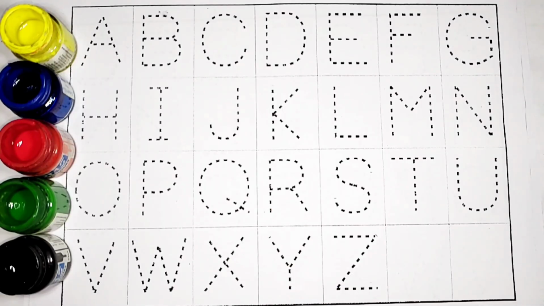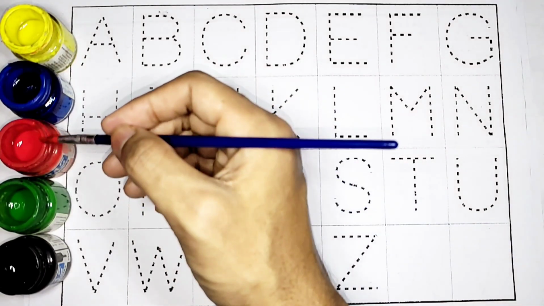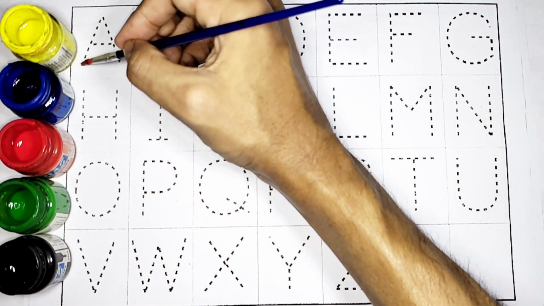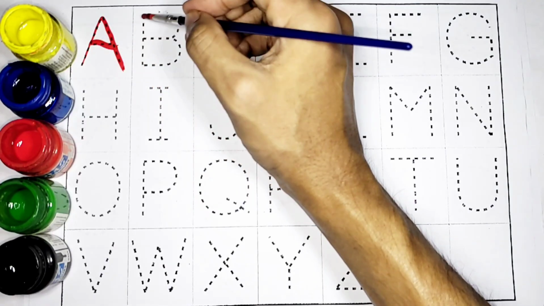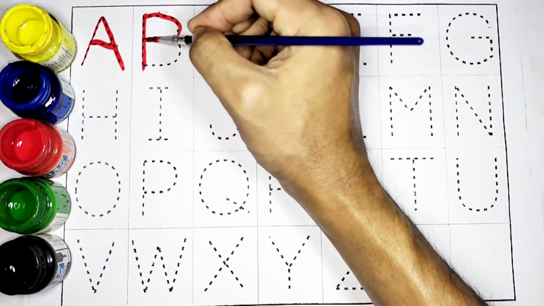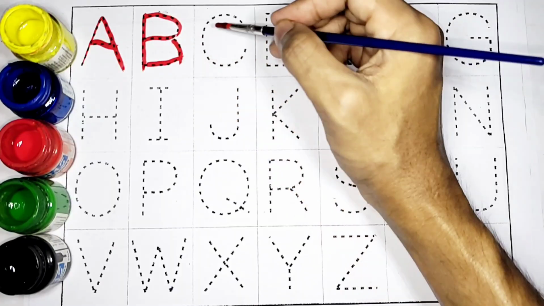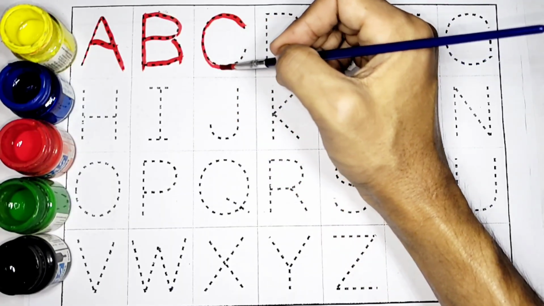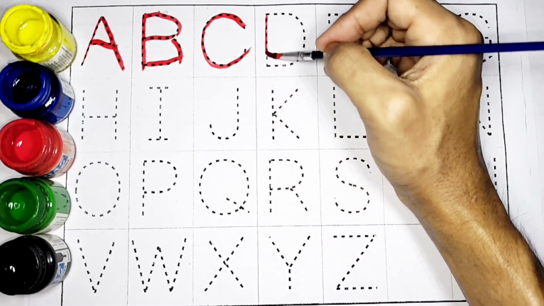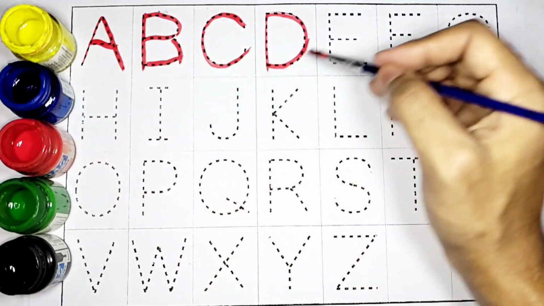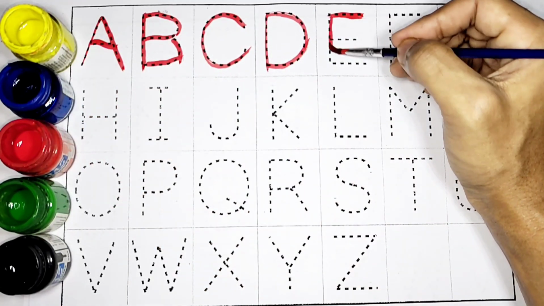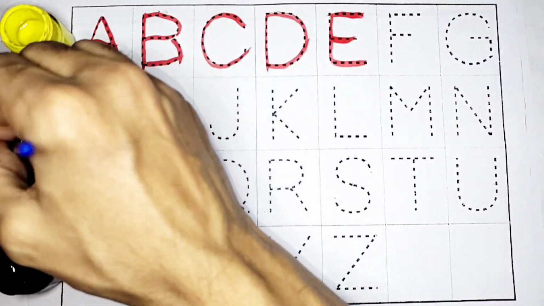Today we draw and color alphabets. First we are using the color of red. Kids, now we are coloring and drawing the alphabet of A. And the next one is B. The next one is C. C for cow, C for cat. Kids, now we draw D. D for dog, D for doll. The next one is E. E for egg, E for elephant.